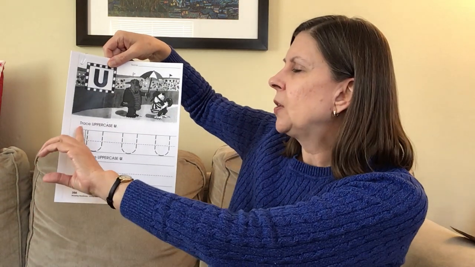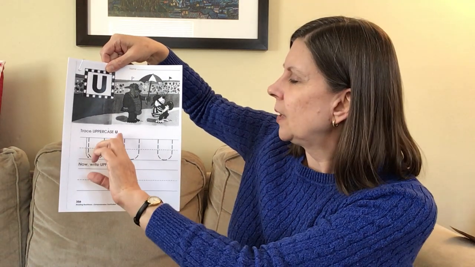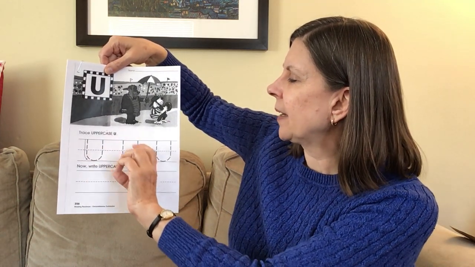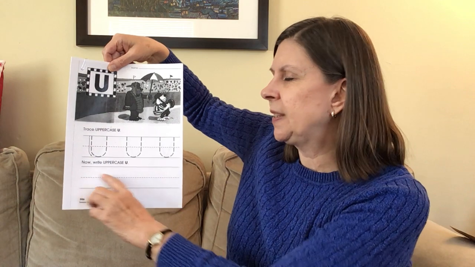Well, another thing that I would like you to do for homework is find your letter U handwriting sheet in your school supply bag. And U is fairly easy to make. You start at the top and make a straight line down, curve around, and then straight line back up. Straight line down, curve around, and back up. So you can practice tracing capital letter U and then make some capital letter U's down here on your own. And I would love to see your capital letter U's also.